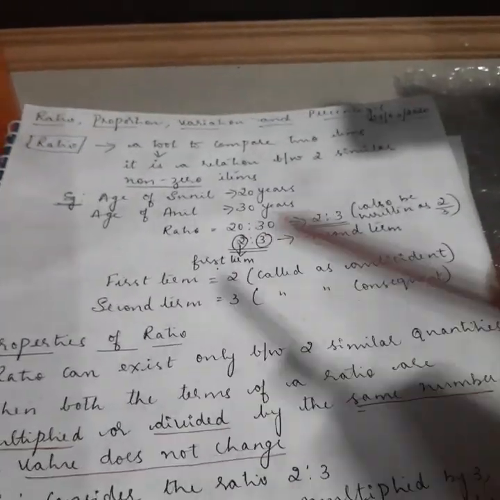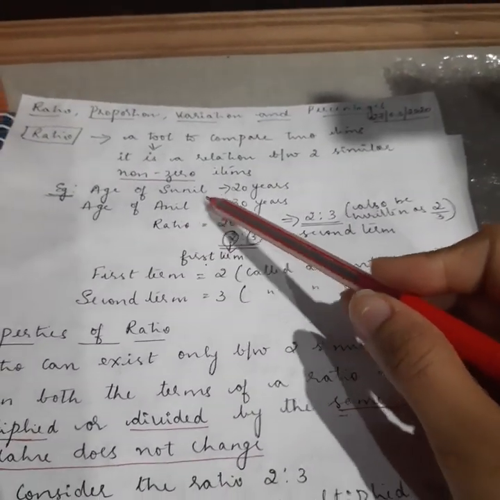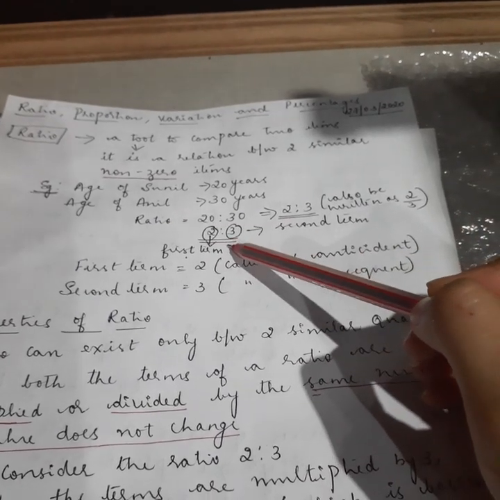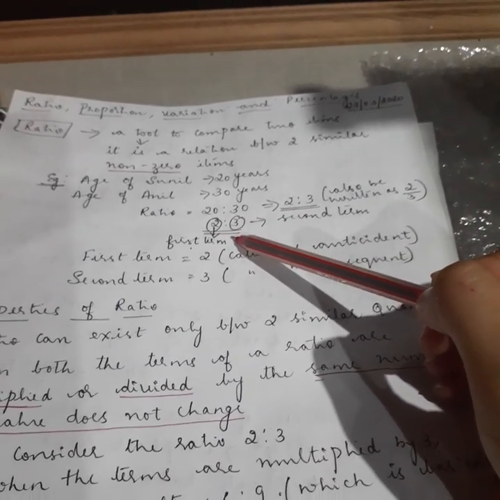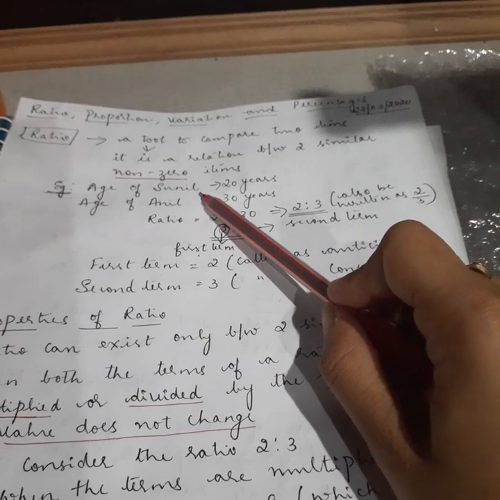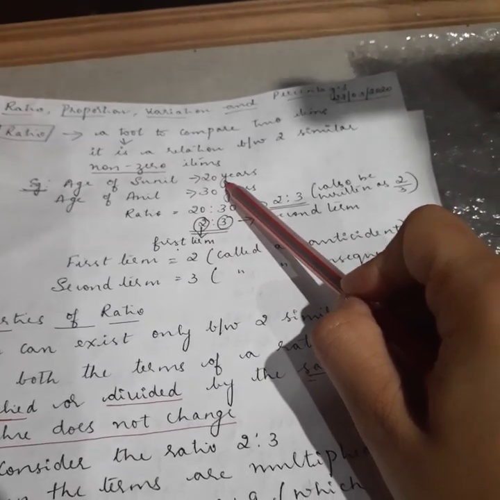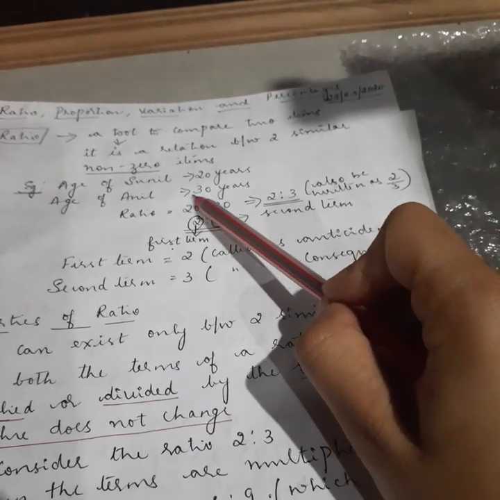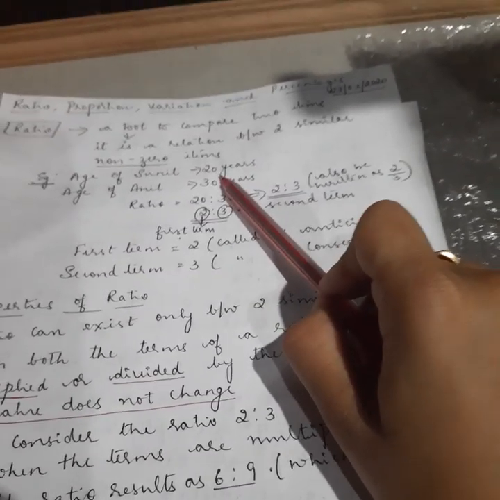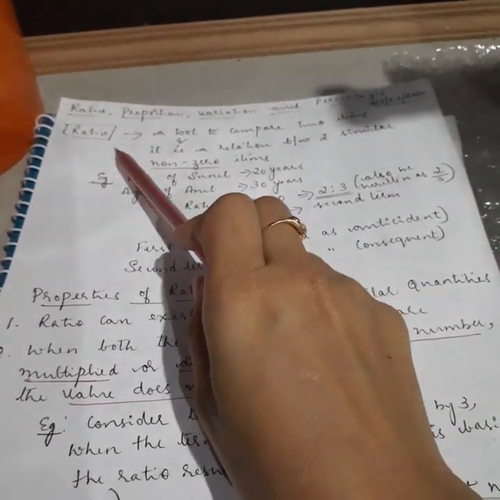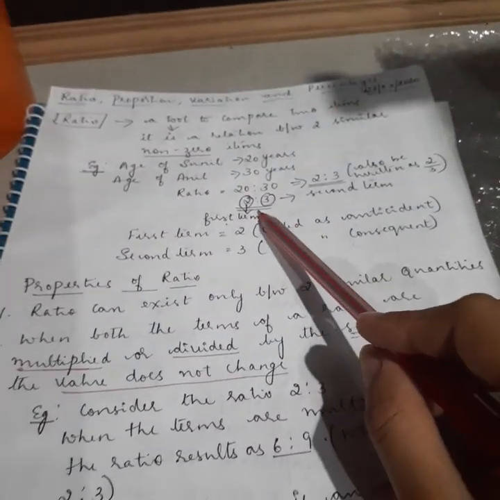If somebody asks you how to compare the age of Sunil and the age of Anil, here in this chapter we have considered ratio. Otherwise we can also say that Sunil is 10 years younger than Anil, or Anil is 10 years elder than Sunil. This is also one way of comparison. But strictly, since our syllabus is ratio, we are expressing it in terms of ratio.